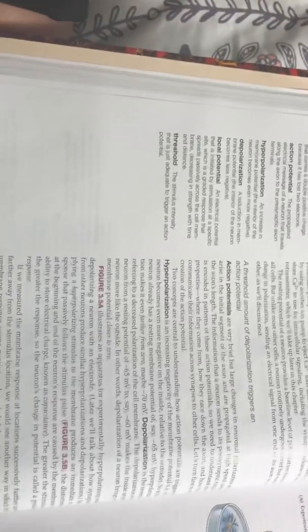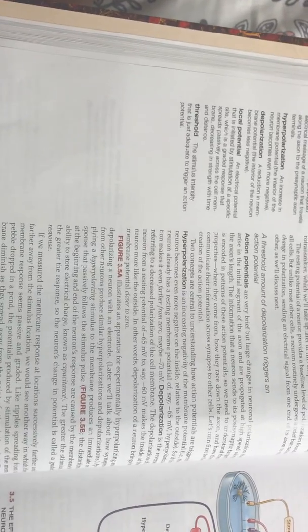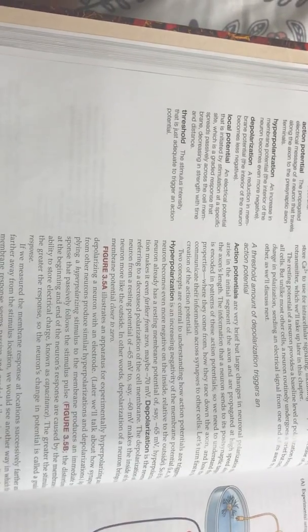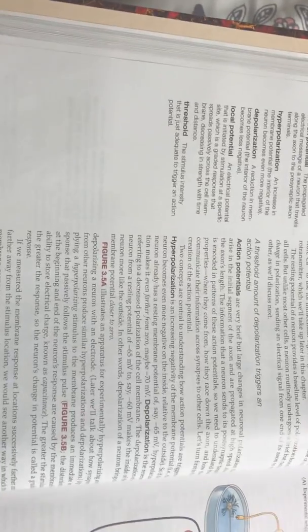An action potential is the propagated electrical message of a neuron that travels along the axon to the presynaptic axon terminals. Hyperpolarization is an increase in membrane potential. The interior of the neuron becomes even more negative. Depolarization is a reduction in membrane potential. The interior of the neuron becomes less negative.